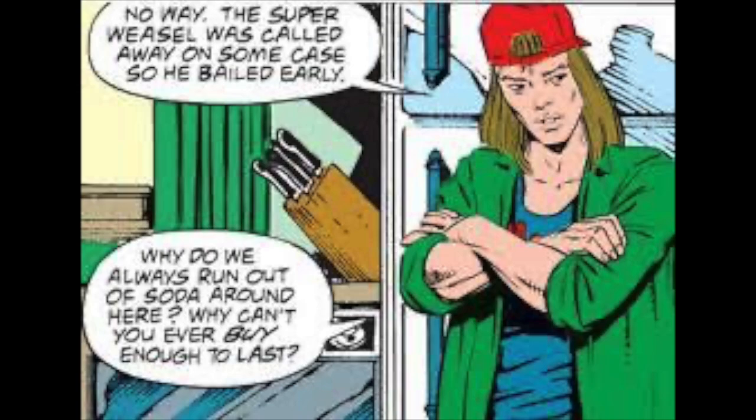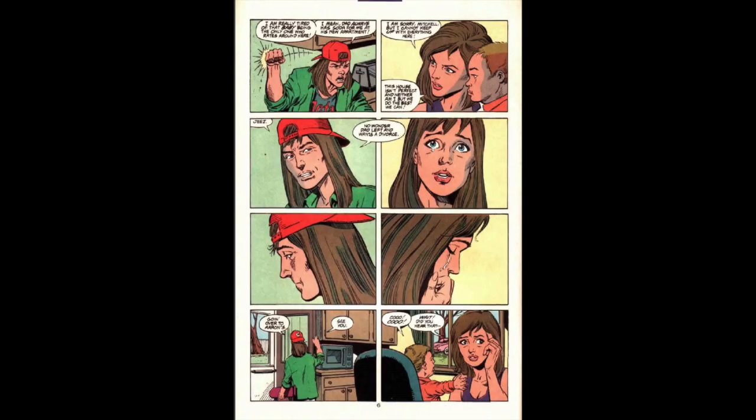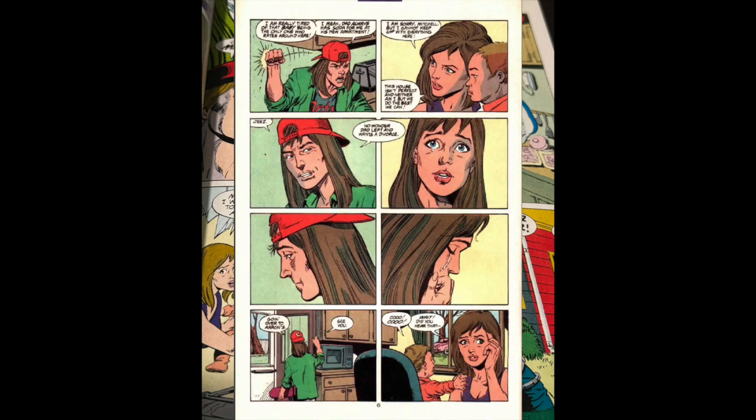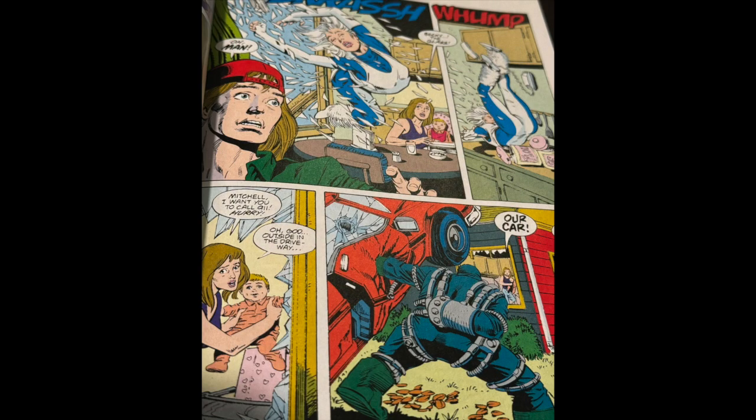And I love how he gets so mad. He says, "All right, forget it. I'm going over to my friend Aaron's." And then right then, Ice is thrown straight into their windshield, and we see, "Mitch, hurry!" And she's like, "Our car!" And Doomsday has ruined their car.